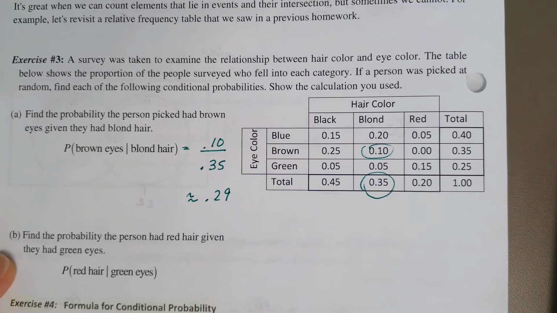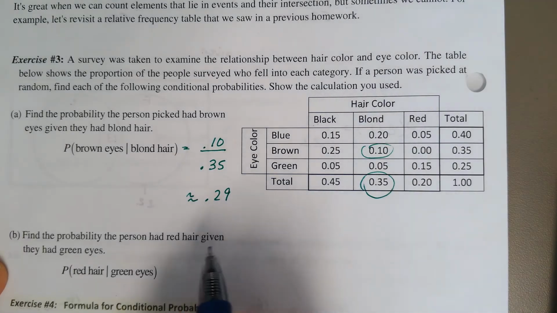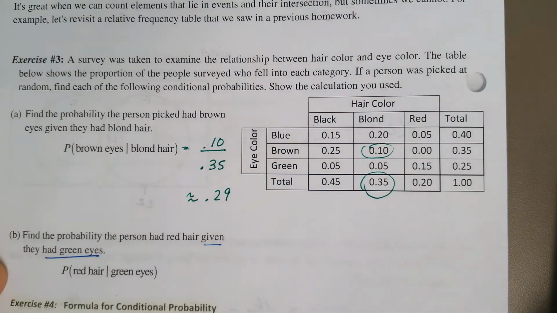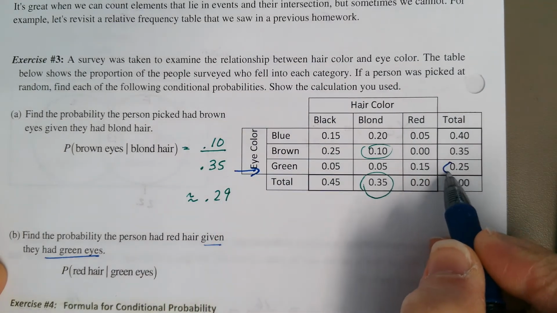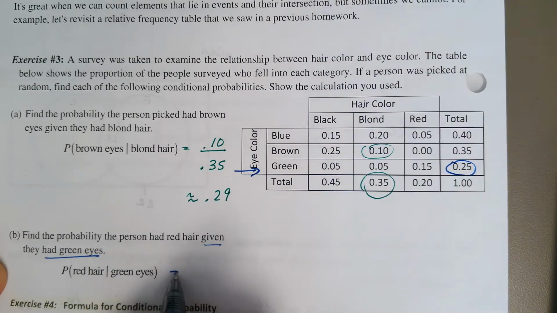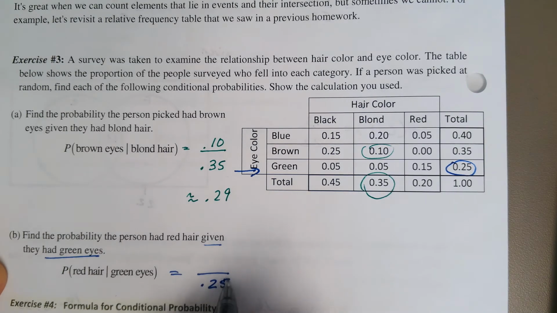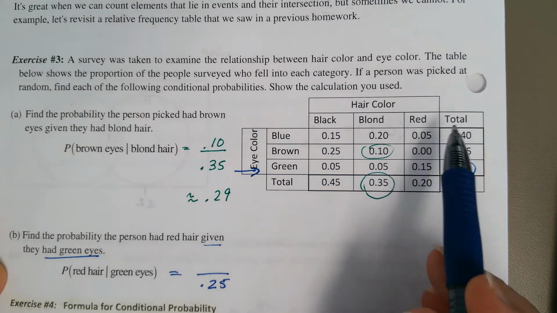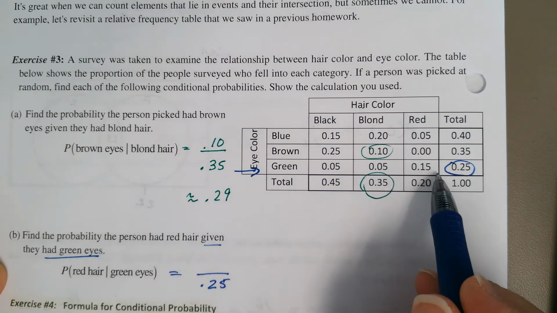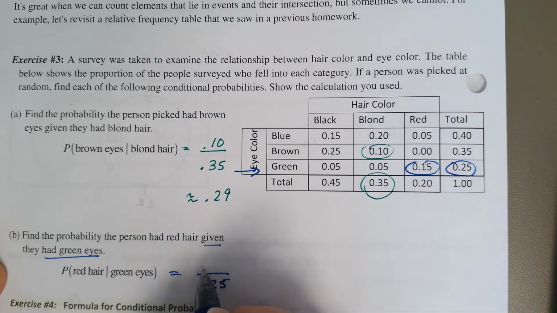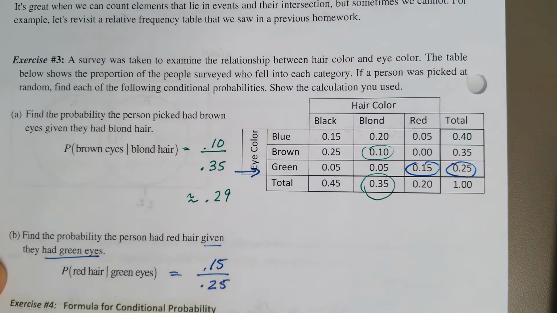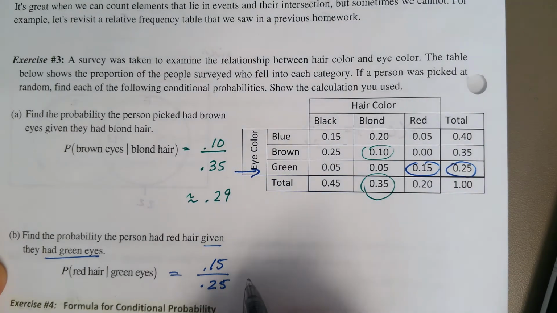Find the probability that the person had red hair given they had green eyes. So if we're given they have green eyes, so we're looking at green eyes, which is here, right? A total of 0.25. That's our denominator. Red hair. So of these who have green eyes, also have red hair is 0.15. And 0.15 divided by 0.25 is 0.6.